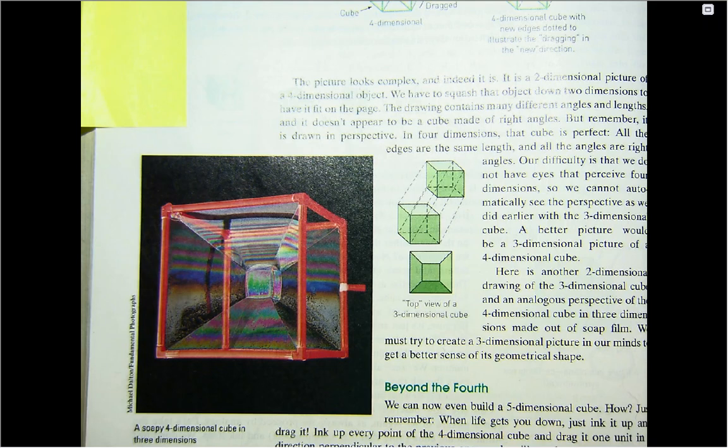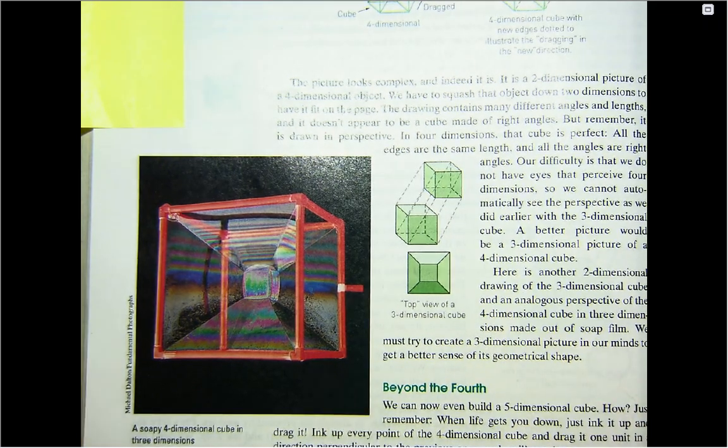All the 6 faces connecting the little cube with the big cube are parts of cubes. So you have six cubes connecting the little cube with the big cube, and then you have the little cube and the big cube. So this way and this way are both ways of trying to draw what you get when you add a 4th perpendicular direction.